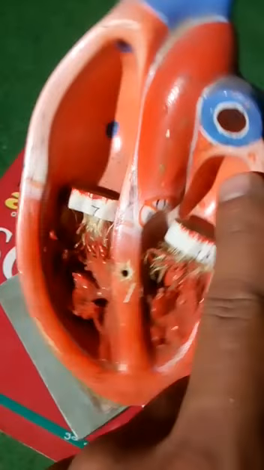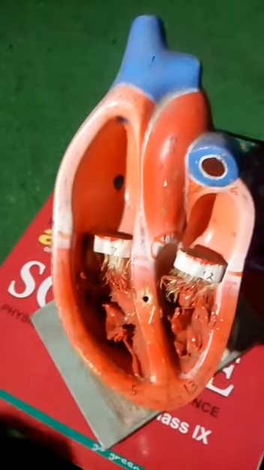Here let me tell you again, this is the right atrium, this is the right ventricle, this is the left atrium, and this is the left ventricle. If I put this cover back on to complete the structure of the heart, this part is called the apex of the heart, and it has a dissection line here.